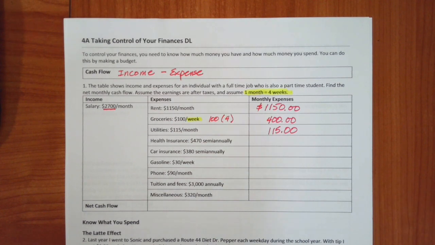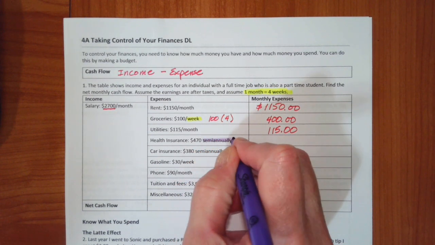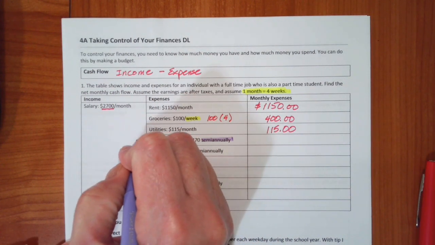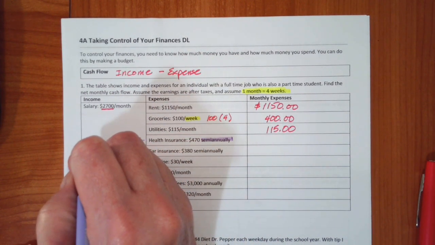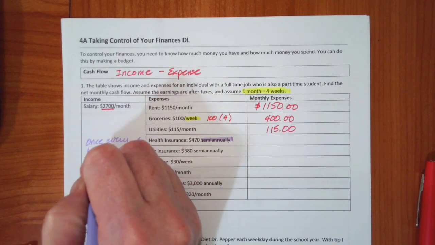Health insurance, semi-annually. Okay, so let's look at what semi-annually would be. Semi-annually is going to be once every 6 months.